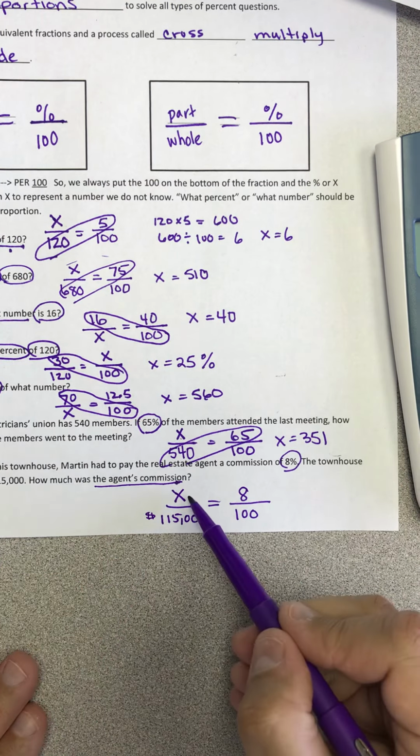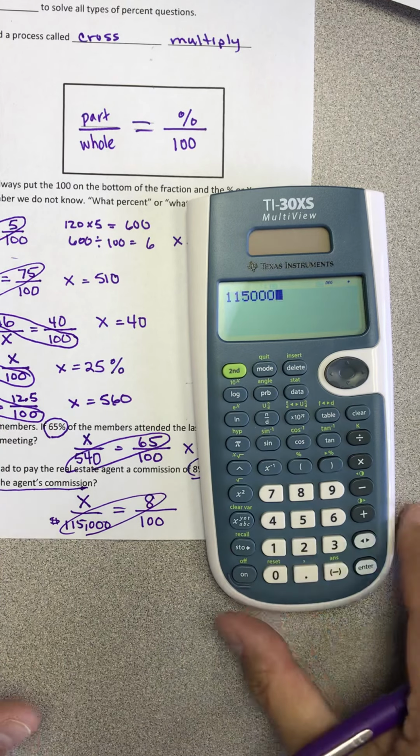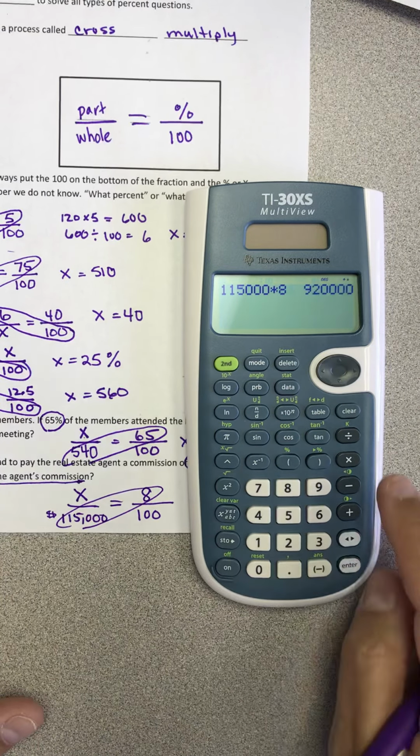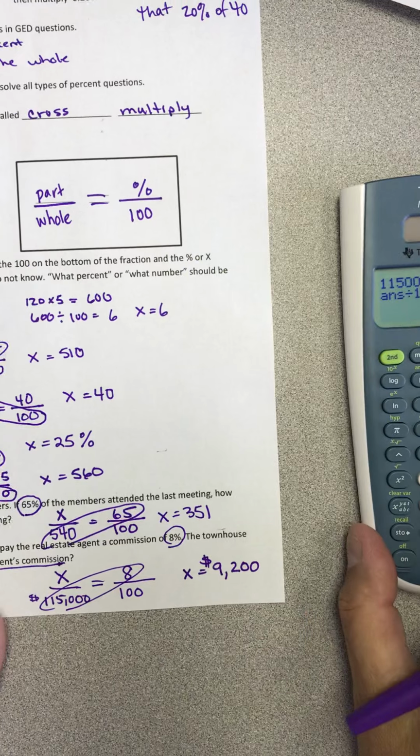Now I can cross multiply and divide. So I'm going to take 115,000 times 8, and then I'm going to divide that by 100. And that gives me 9,200. So X equals 9,200. And this is money, so I make sure to put the $ sign there. That's how much was the real estate agent's commission.